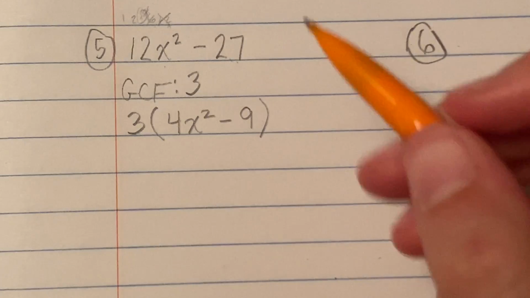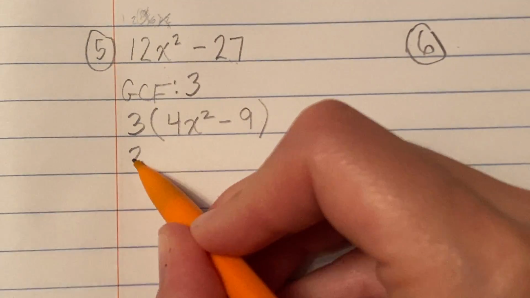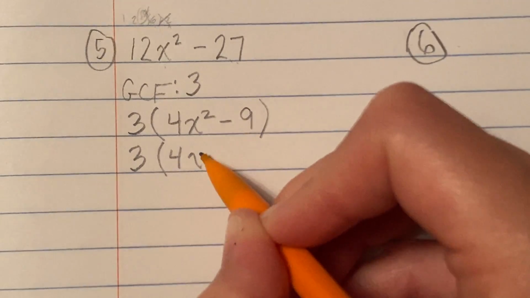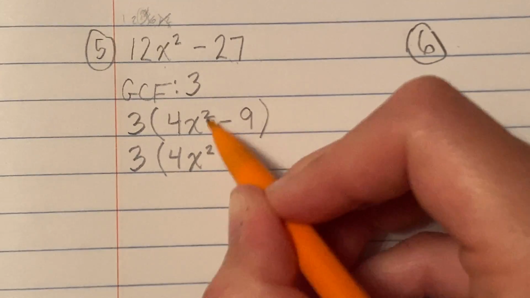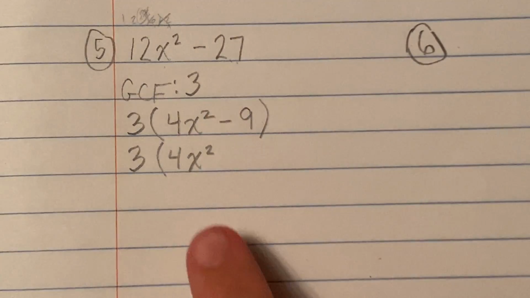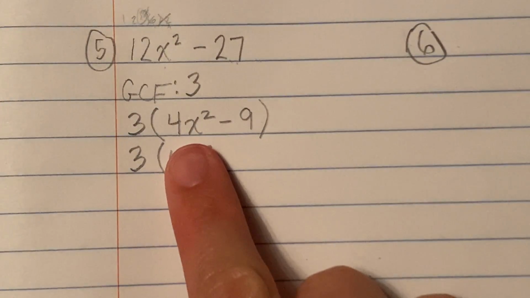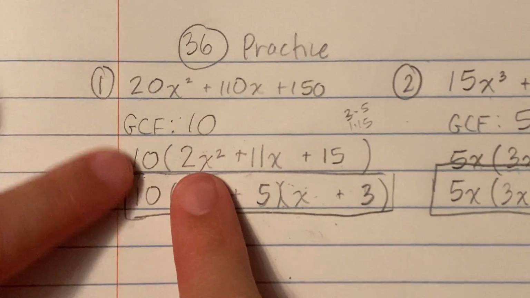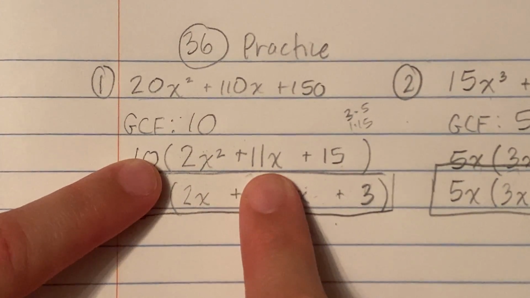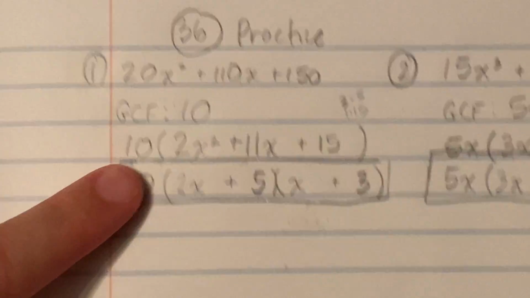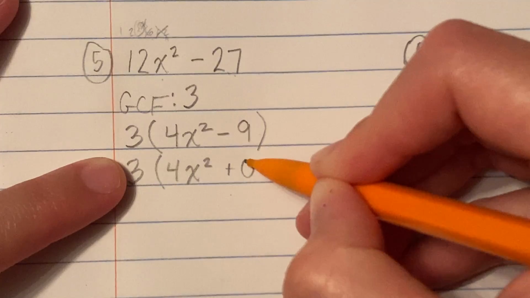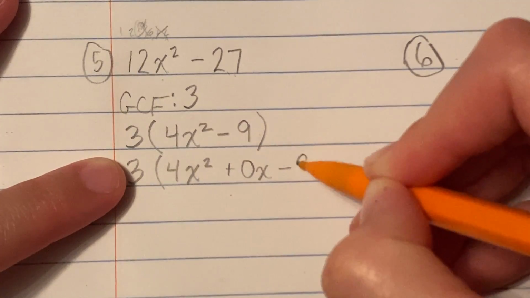Okay, so yeah, this looks a little bit different. Let's see if we can figure it out using what we know, though. If you remember, when I had problems with 2 terms before, notice that there's no term with an x, right? Like if you compare it to other problems, there's a term with an x squared and a term with an x and a term with no x. So what's missing here is the term with the x, and I'm going to write it like this: plus 0x minus 9.